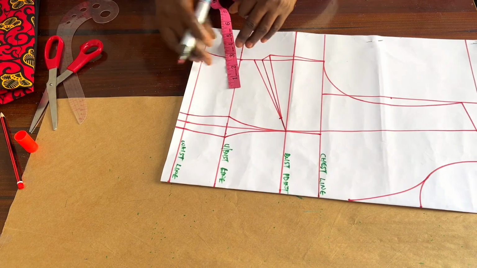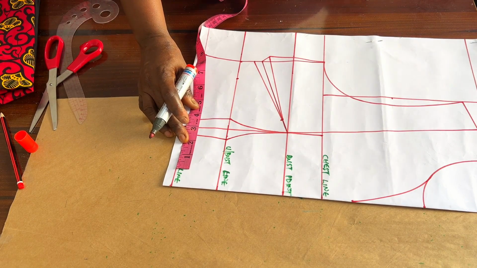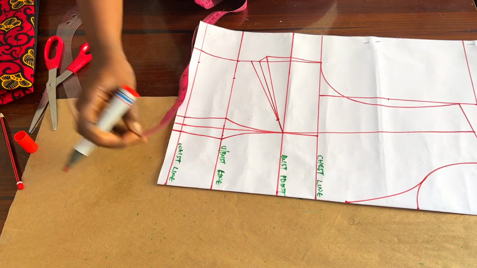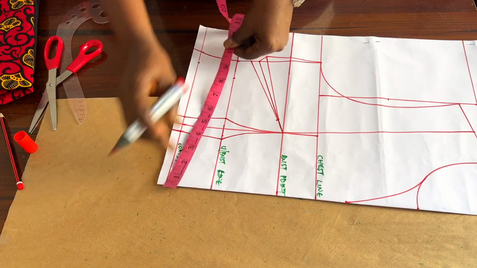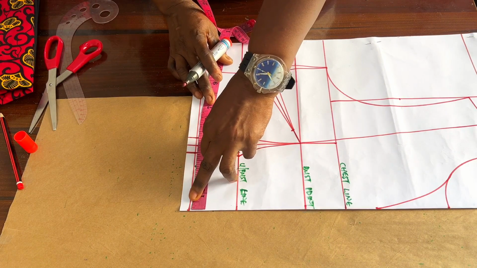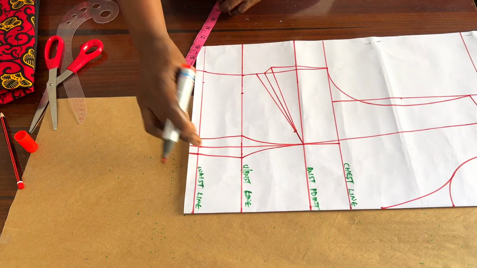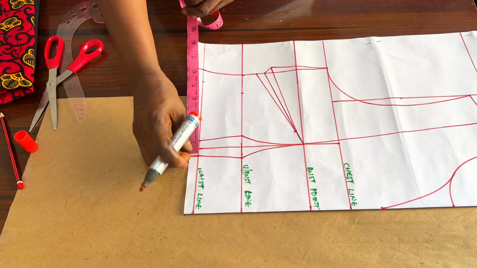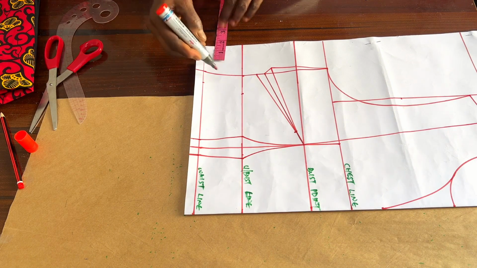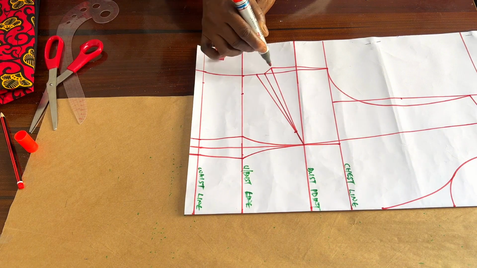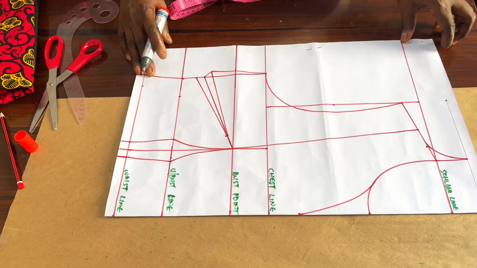Then for waistline, the waist circumference I'm working with is 36. I divide it by 4, gives me 9. I measure my 9 inches on this waistline, 9 inches. Then 1 inch I'm having inside here, I return it here. That's how I come about this. Then I connect it together.